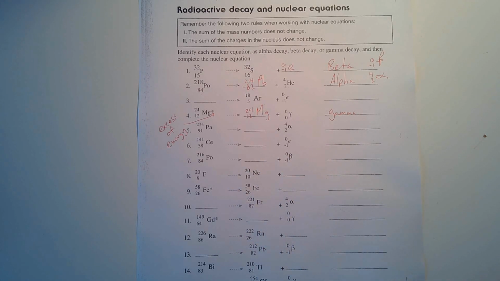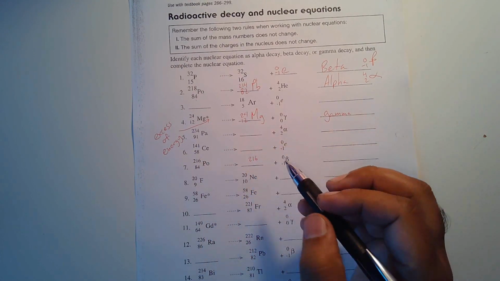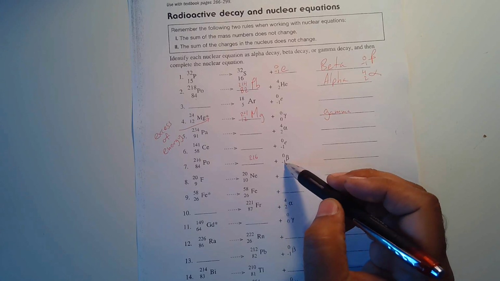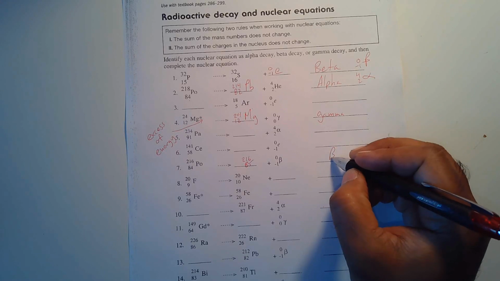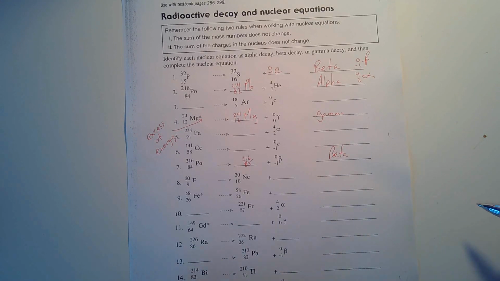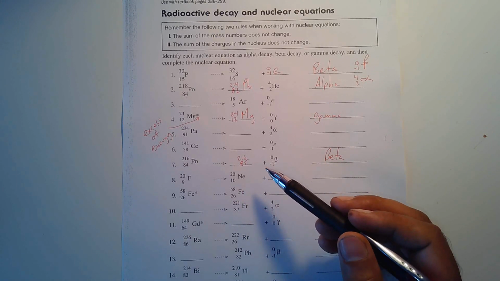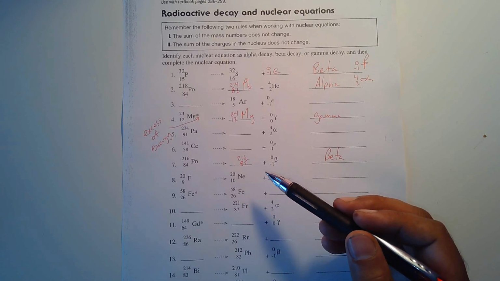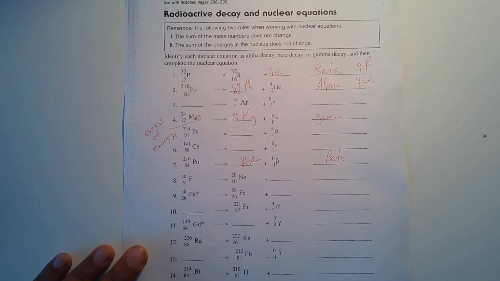Okay, so let's do this one. So 0 here, 216 there, so this is going to remain 216. That's 84. This is -1, so this one has to be 85. Right, and now what we have to do is figure out, okay, what's number 85? So let's use the periodic table, and 85 is going to be the element At. Okay, you should have had a periodic table for when we were doing the chemistry unit. The same table would work for what we're doing here.